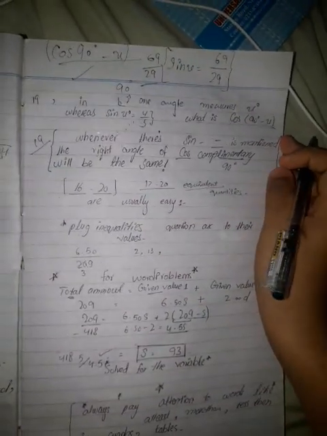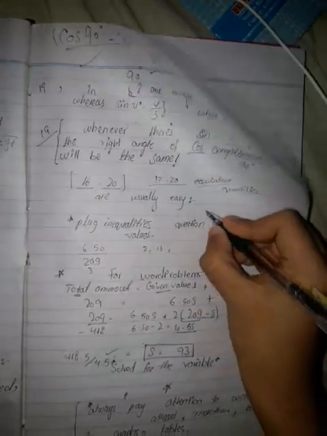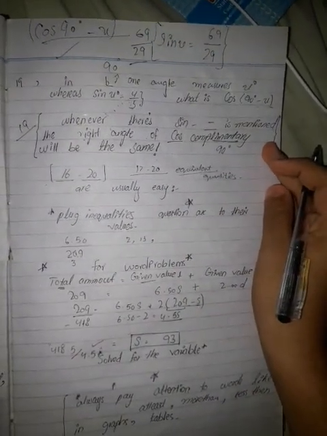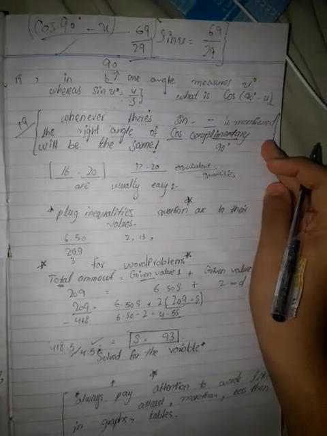So here's another tip. Plug in inequalities questions and their values, right?